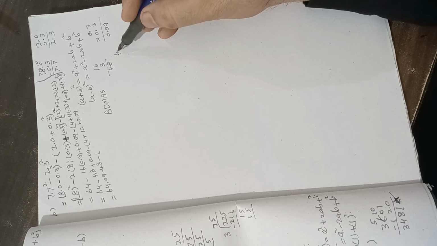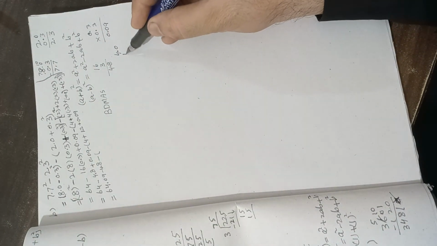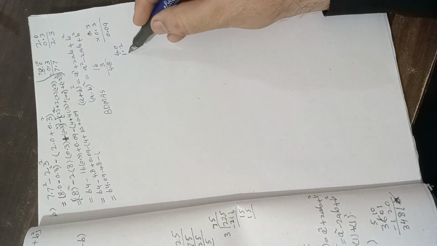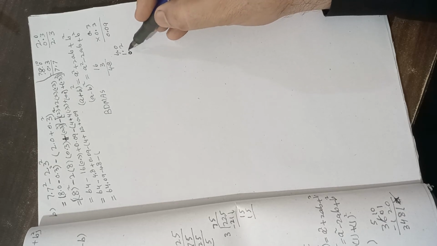If the point is not shown with any number, you will write point at the end. So 4 will become 4.0, write 1.2 here, and then write this 0.9.